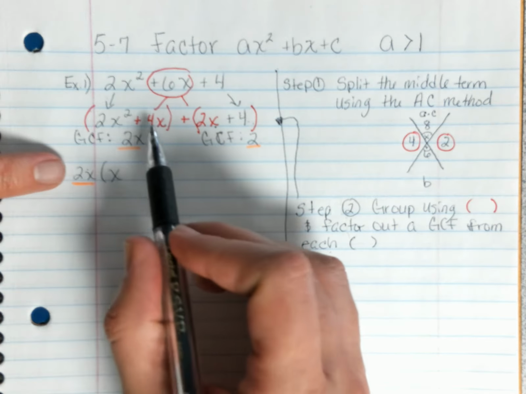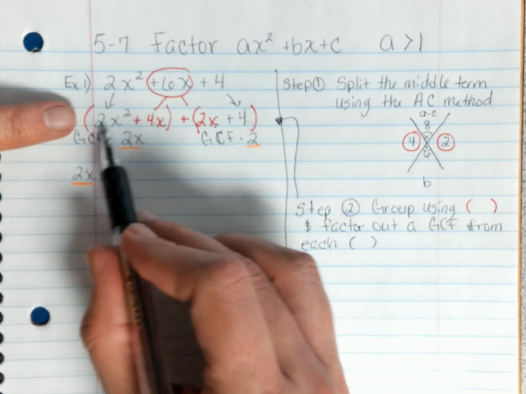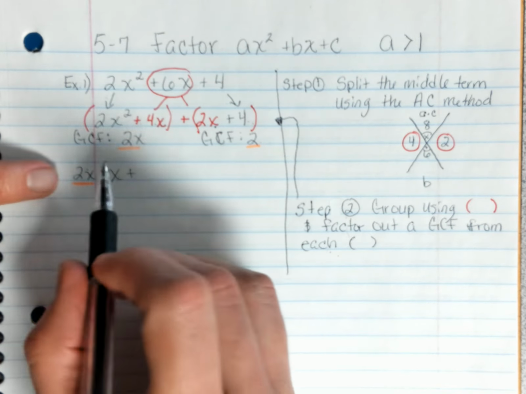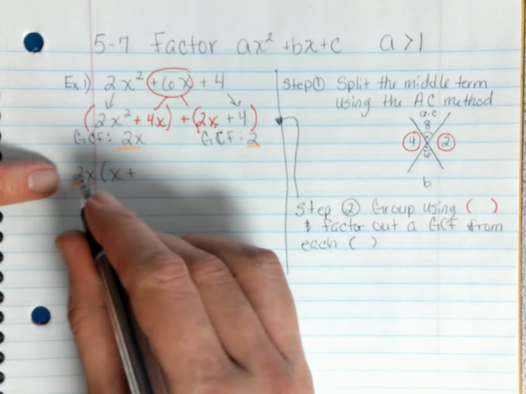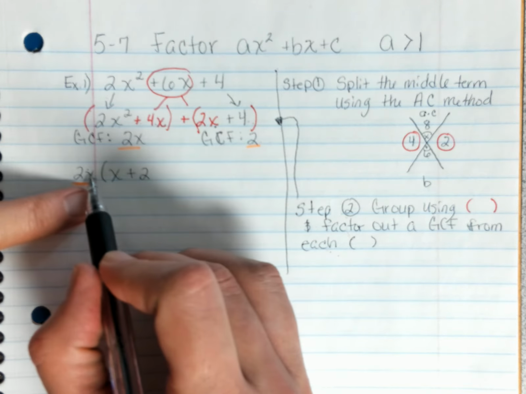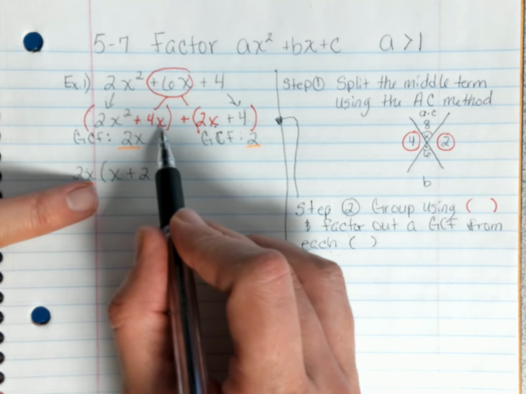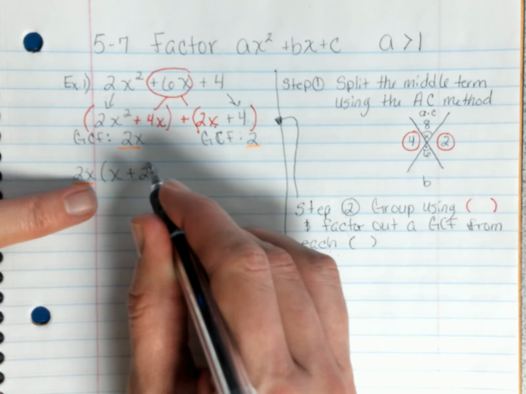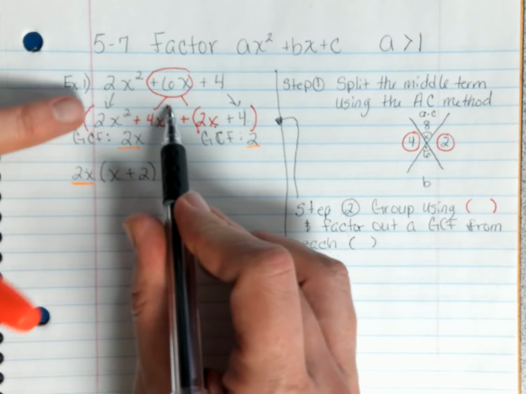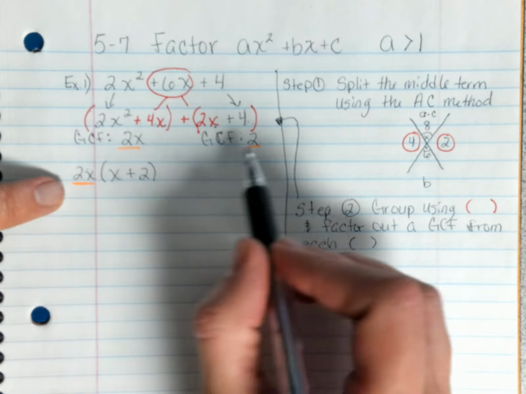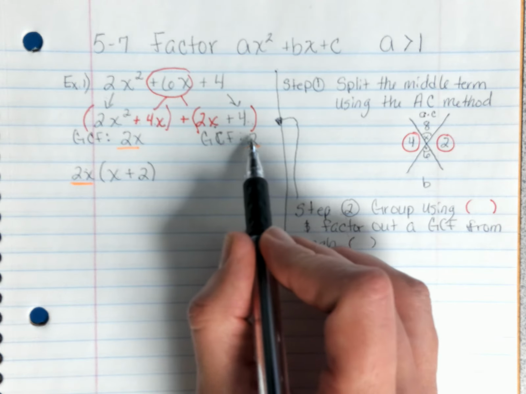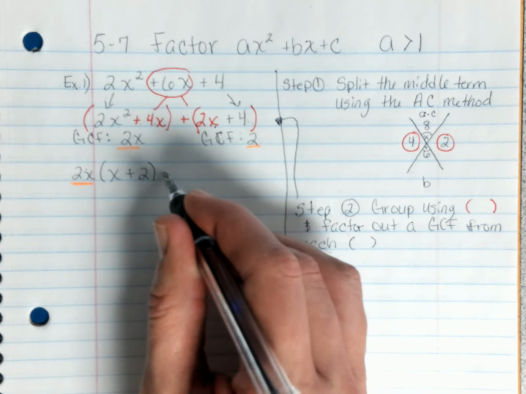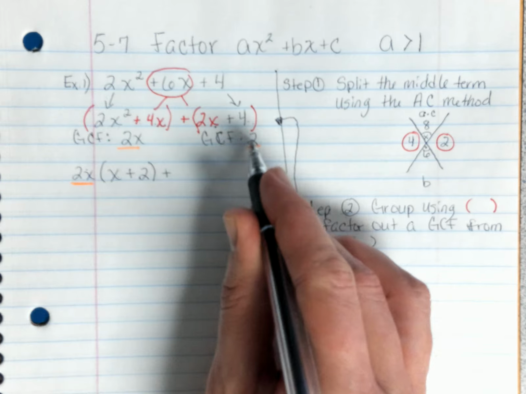And then how do I get 4x? Remember, I'm trying to recreate these parentheses. So since there's a plus sign, bring it down. 2 times what is 4? 2 times 2 is 4. X, well, we only need one x, so we're just going to leave it right here, because if we add another one, it changes this value. So we just factored out this parentheses. We put the GCF in front. And we're going to do the same on this one as well. So the 2 goes in front. And I'm going to drop down this plus sign because it's a positive 2.